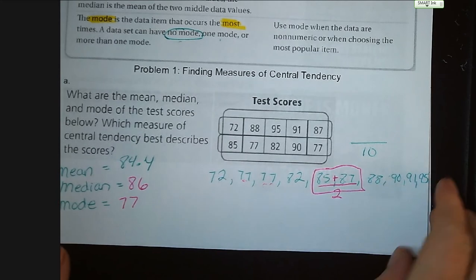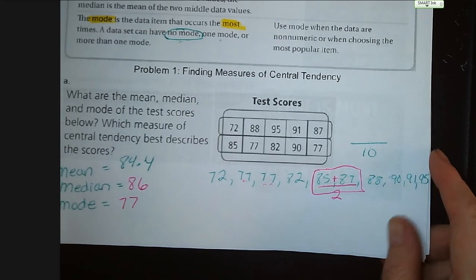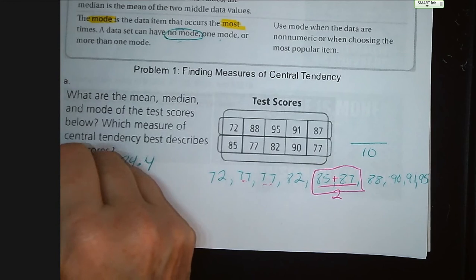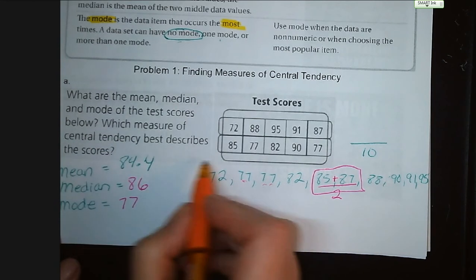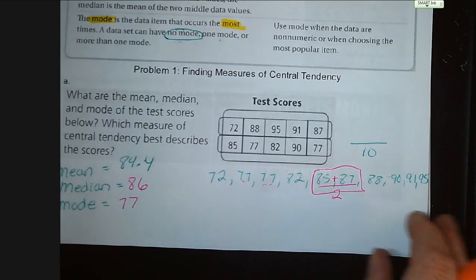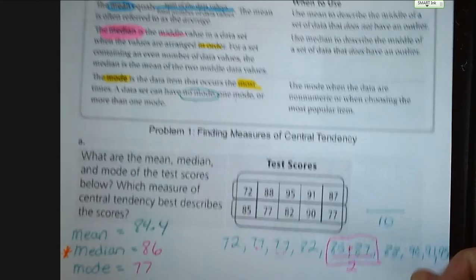So then which measure best describes the scores? As a whole, probably the median gives you the more representative view of everything as a whole. The mean can be skewed by highs or lows or outliers. Especially if you have an outlier, the mean can be a very deceiving amount.